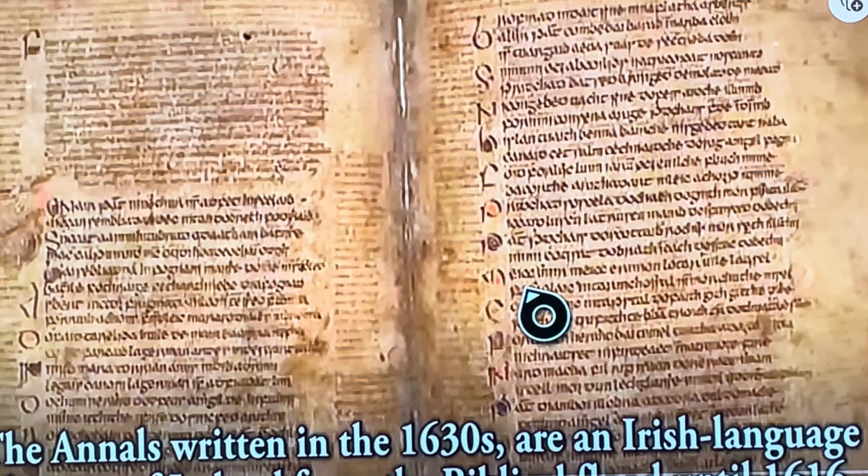I guess an easy example for most people listening to me is we never say ye old tavern anymore or anything like that. That's just Old English. And then there's proto form before that. But what were any of the people speaking before that? Well, it starts to make connections, and it comes all back to this explosion point that all started from these one people. The annals written in the 1630s are an Irish language history of Ireland from the biblical flood all the way up until 1616.